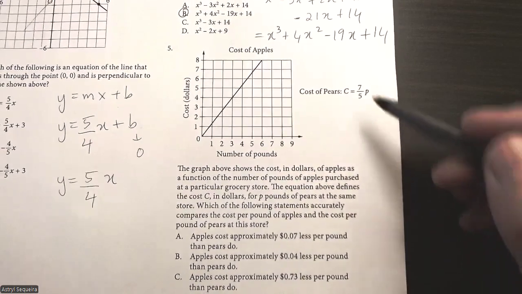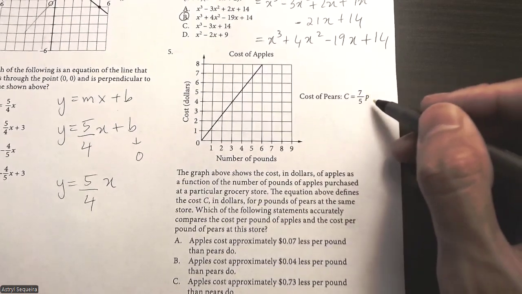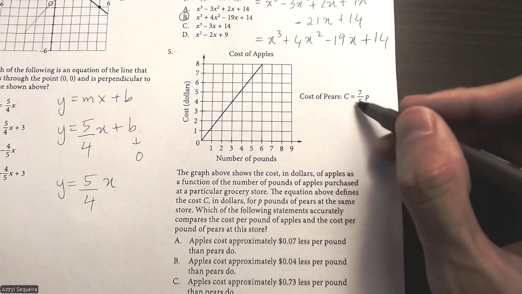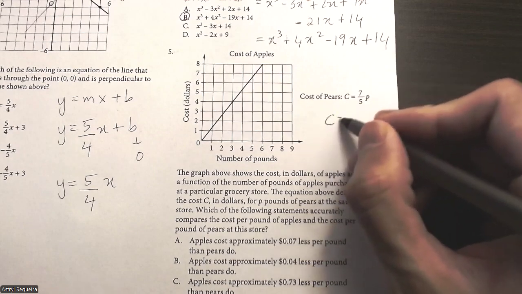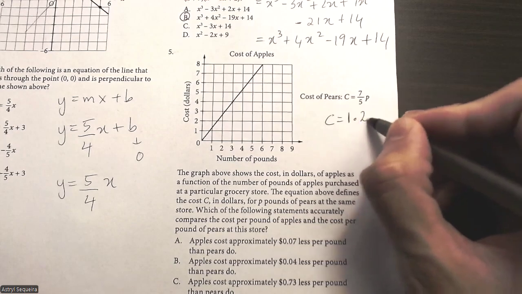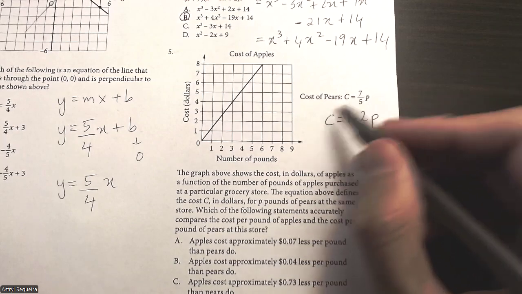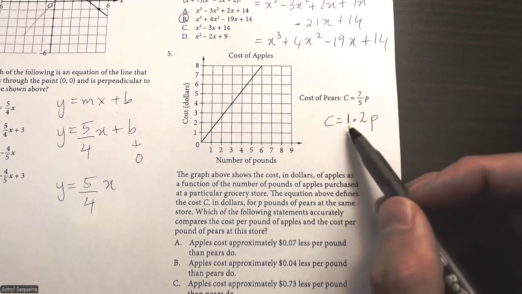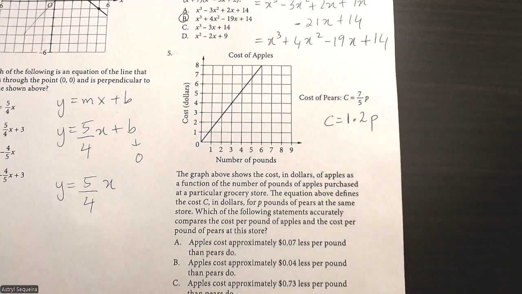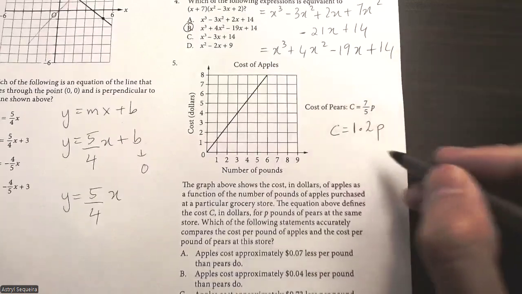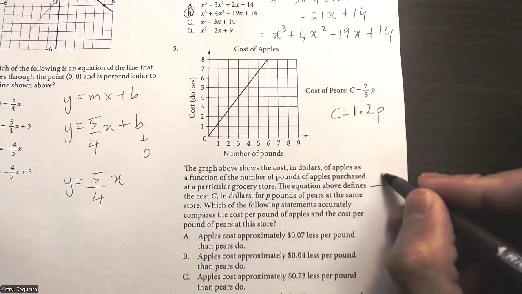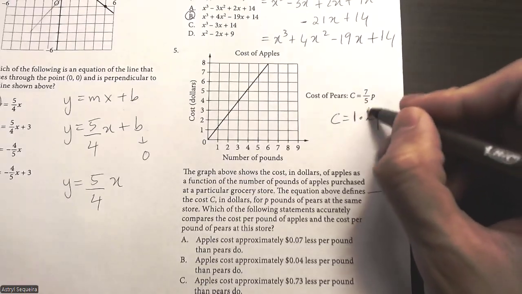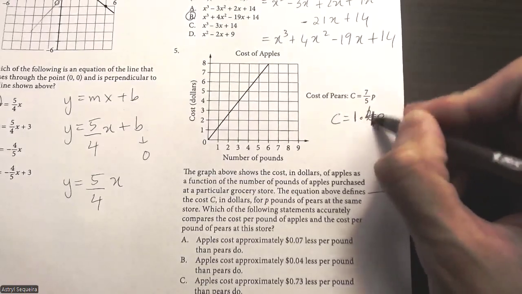So let's talk about 1 pound over here. So I'm going to just change this into a decimal. If I do 7 divided by 5, 7 divided by 5 is just 1.2. So this is basically my equation for my pears over here. And if you don't know how to do this mentally, 7 divided by 5 is 1.2. I think I did that wrong as well. Let me think about that a second. It might be 1.4. You can do this with long division. Let me double check with long division because I'm pretty sure 6 divided by 5 is 1.2, so 7 divided by 5 should be 1.4.